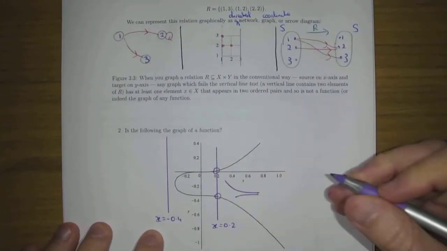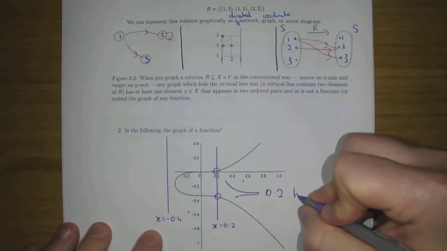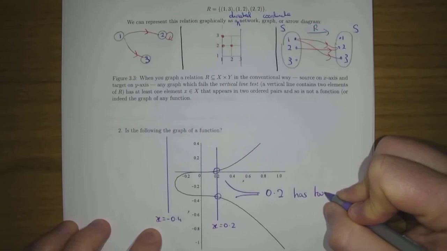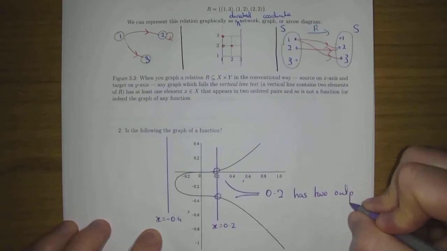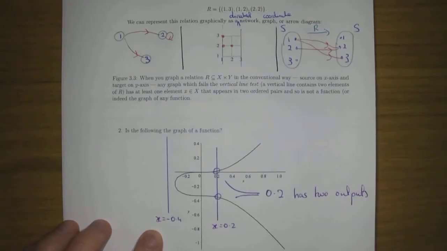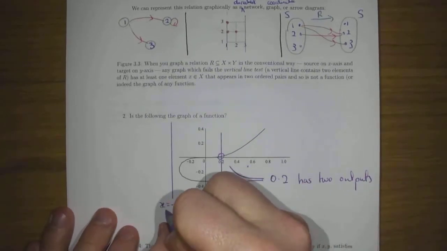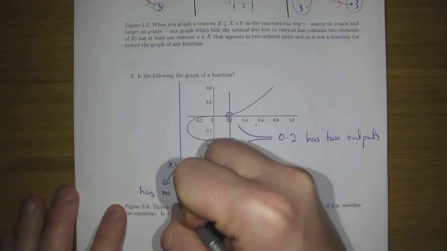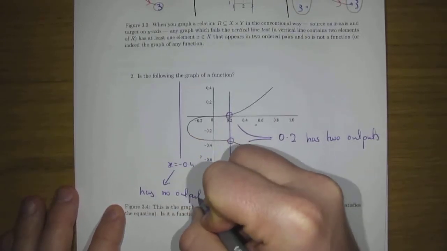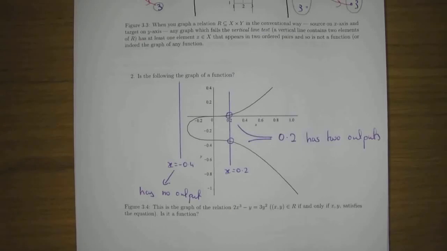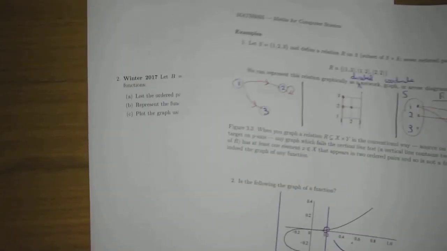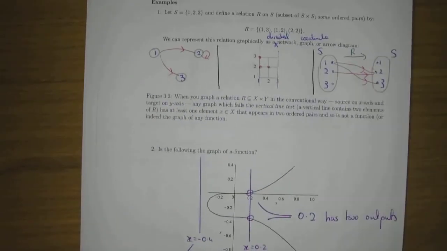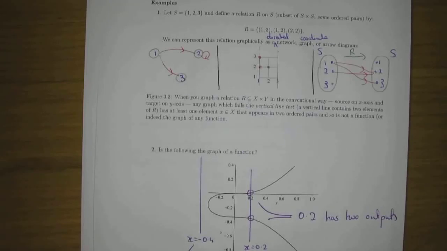So this is to say that 0.2 has 2 outputs. That's not a function. And minus 0.4, because it doesn't intersect, has no output. This is the graph of a relation, but it's not the graph of a function. And I think that's everything for functions here so far.